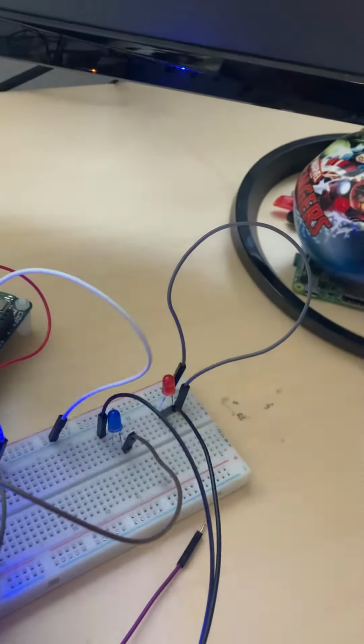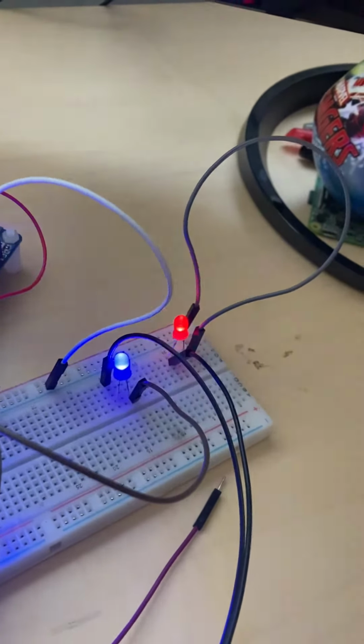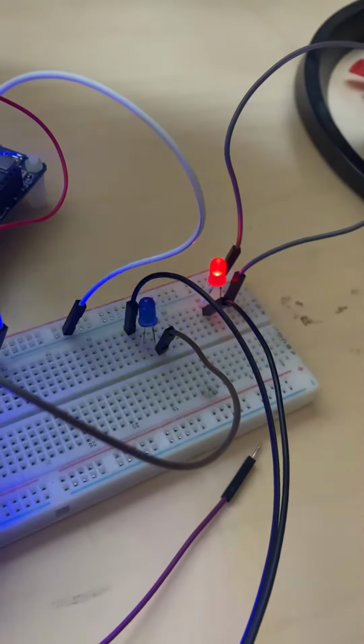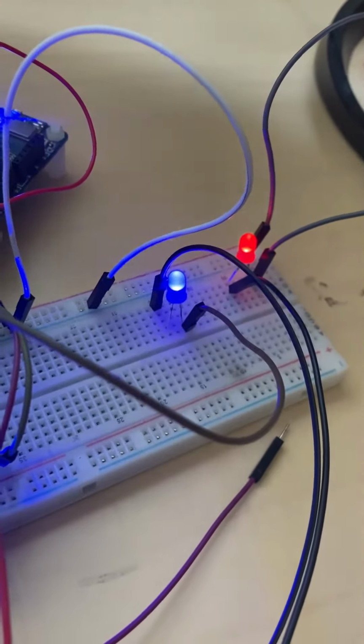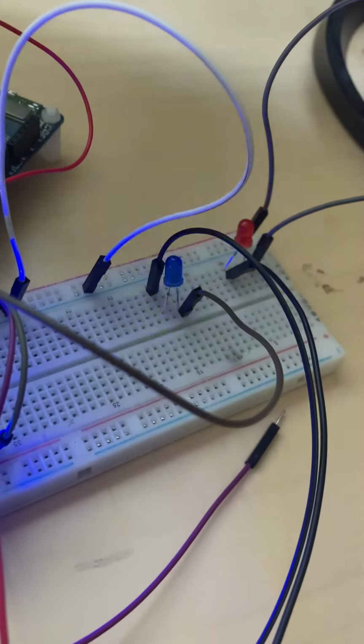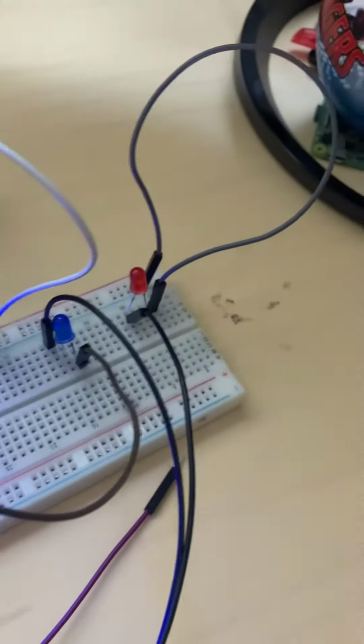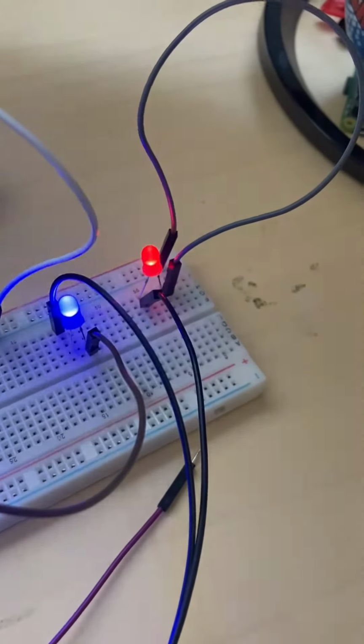Hey everyone, welcome to another demonstration of using FreeRTOS and tasks. So we have 3 tasks, 2 of them which you can see right here. We have the blue LED that is running every 250 milliseconds and it toggles an LED. And then we have the red LED that is toggled every second.